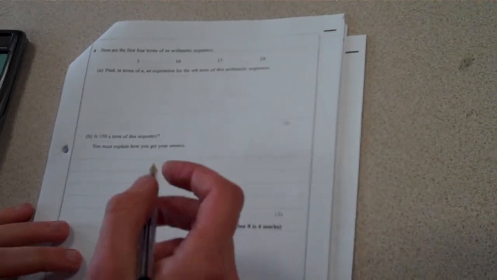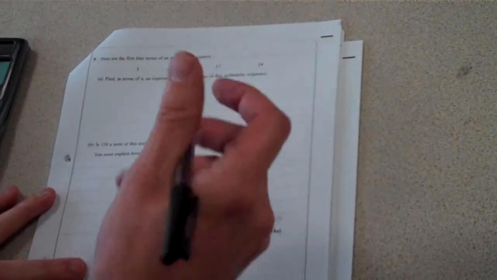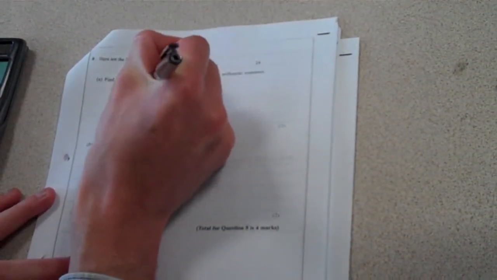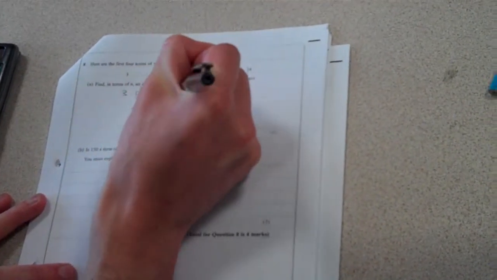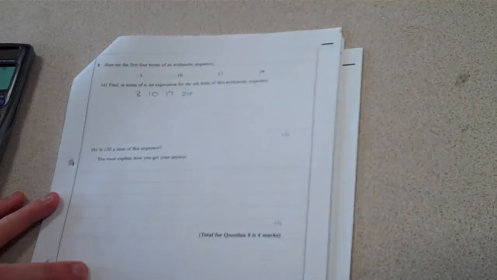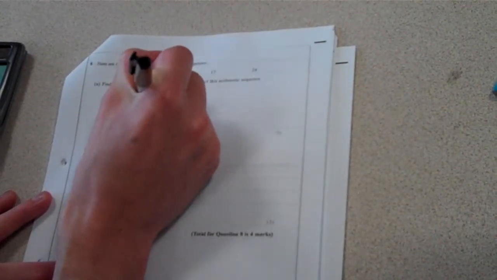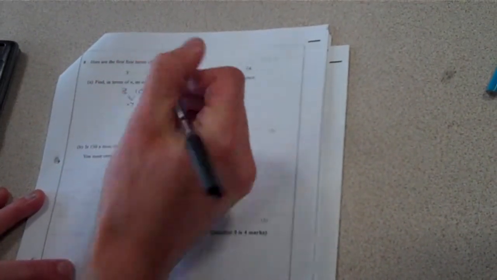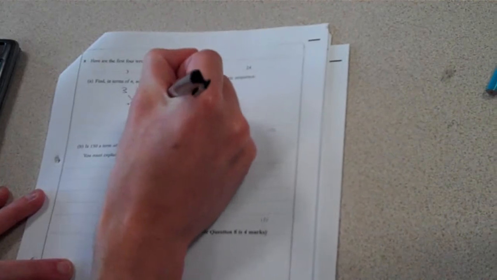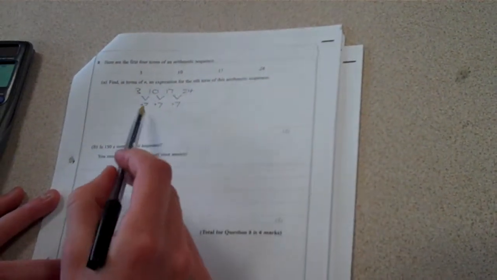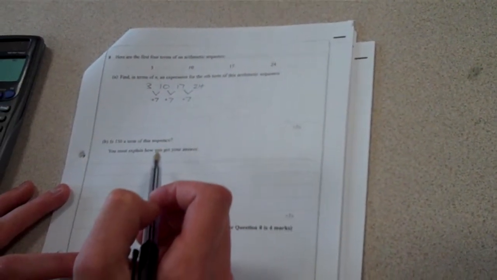Now personally I would just rewrite the numbers out because I can't easily write the differences there, so I'm just going to write out 3, 10, 17 and 24 as my four numbers, and I'm going to compare and look to see the differences between the numbers. So 3 plus what gets me to 10? I need to add on 7. 10 to 17, add on 7. 17 to 24, add on 7. So we can see that it goes up by the same amount, which is what we would expect.